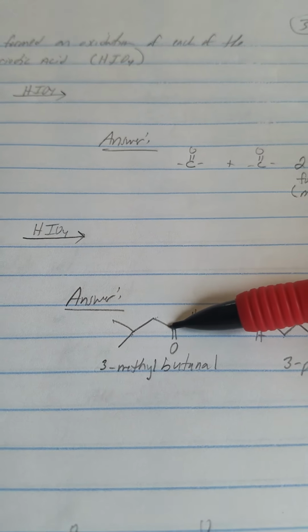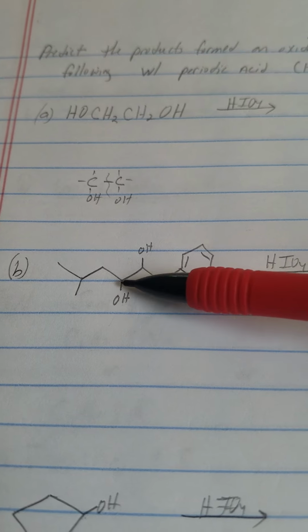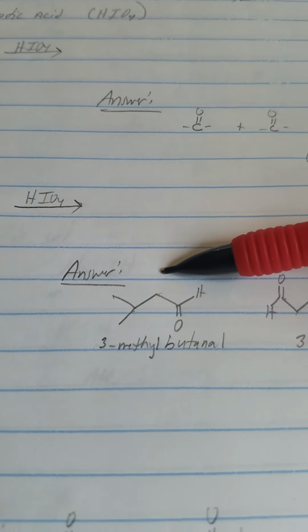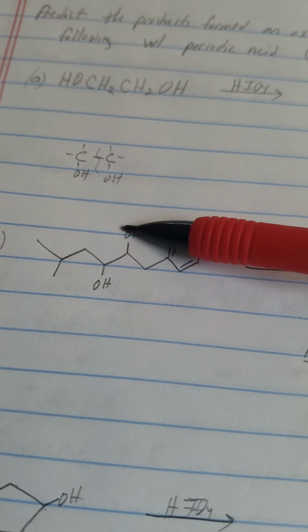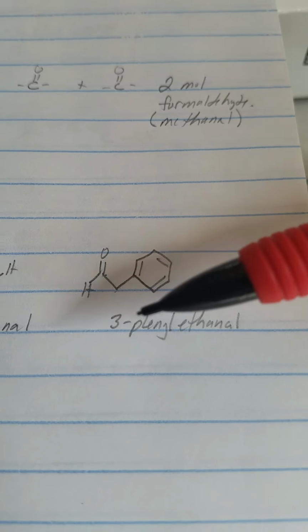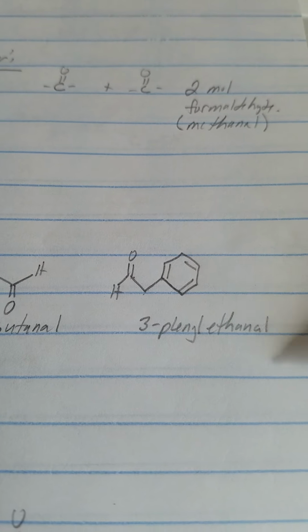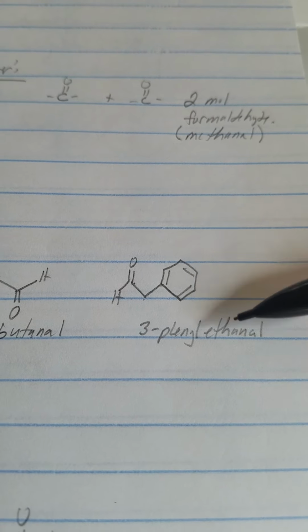My first aldehyde is going to be putting my carbonyl group here. So I'm going to get a 3-methylbutanol. My second one is going to be putting my carbonyl group here. So I'd get a 3-phenyl, phenyl being the benzene ring as a functional group, ethanol.